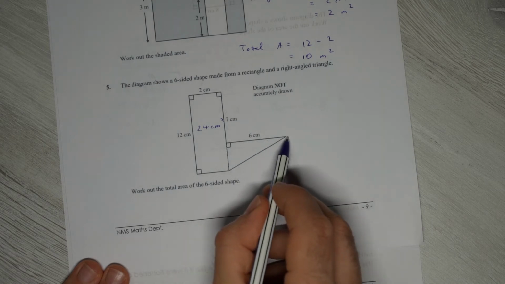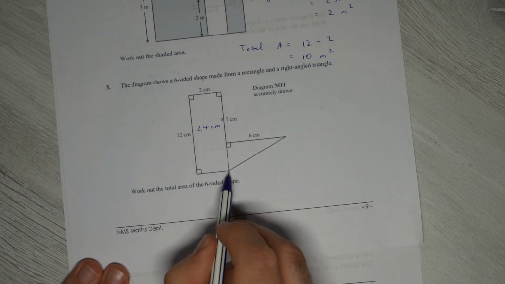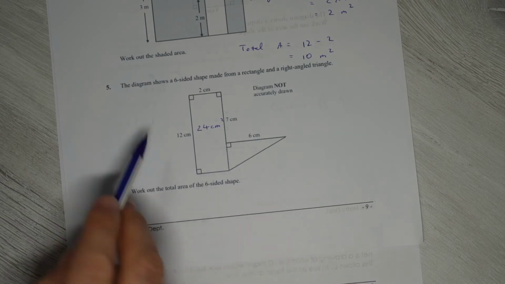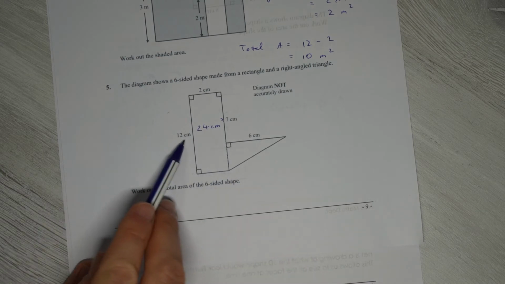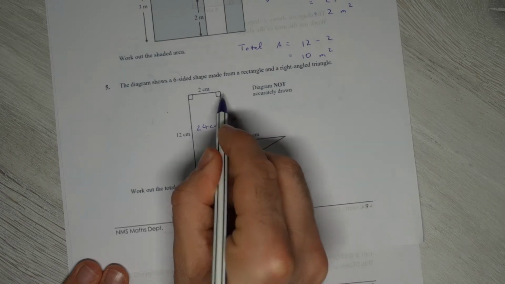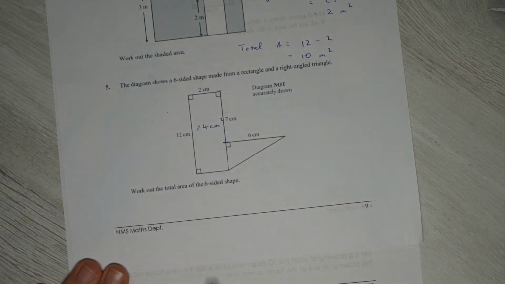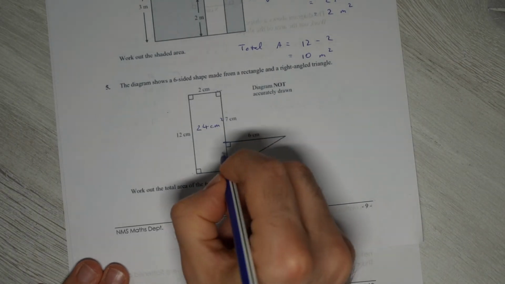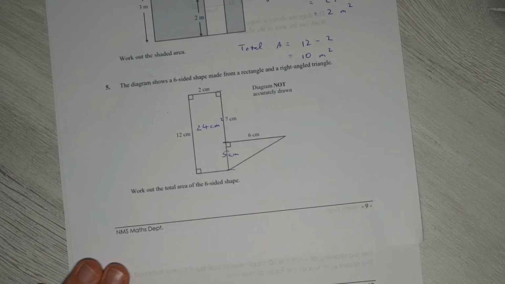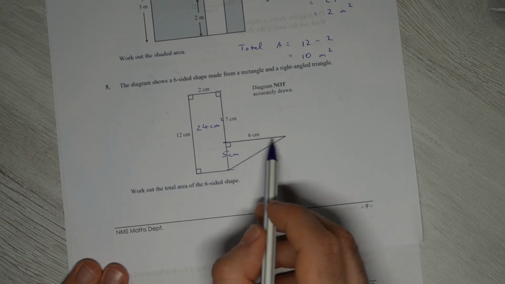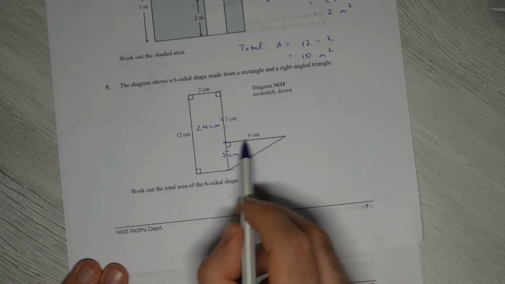We know that the base is equal to 6, but we need to find the perpendicular height. In this case, from here to here it is 12 centimeters, but we know that from here to here it is equal to 7. So this remaining part is equal to 5 centimeters. 12 minus 7, which is equal to 5. So we need to find the area of the triangle.